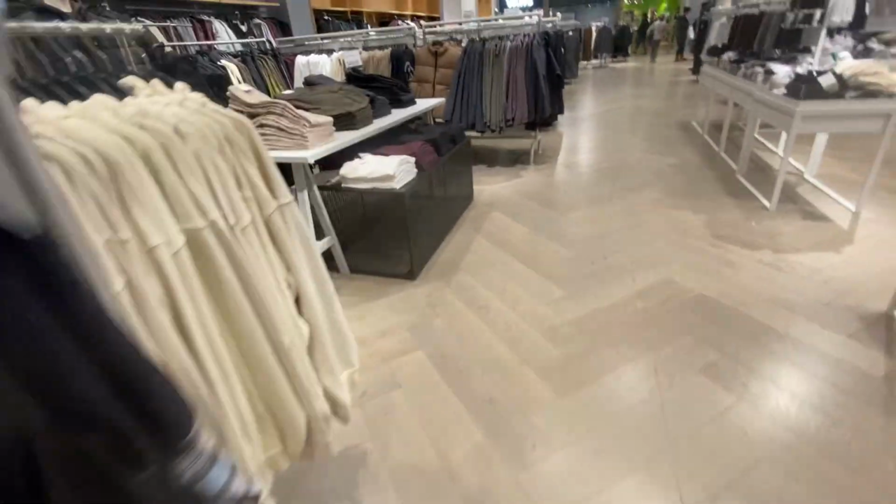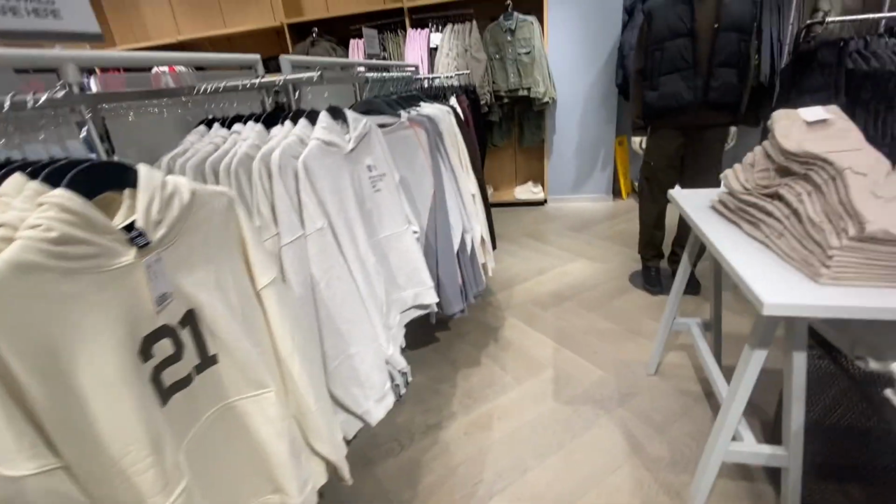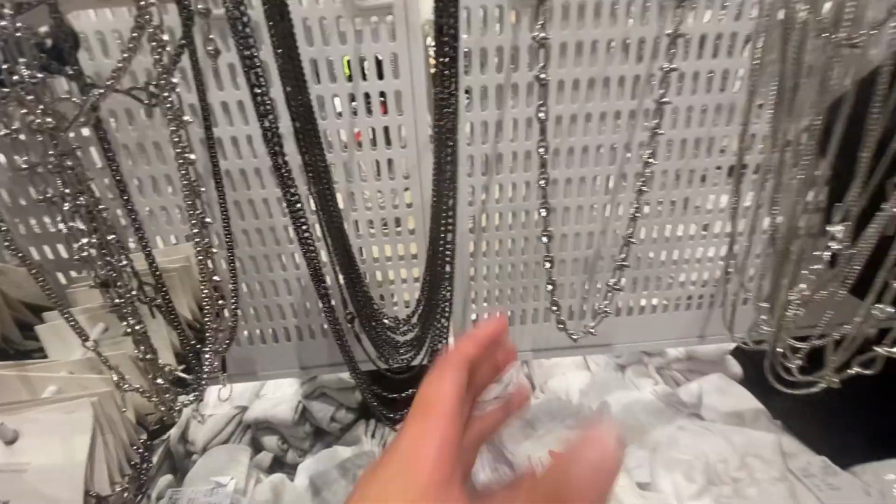I don't think there's any white pants in this store.